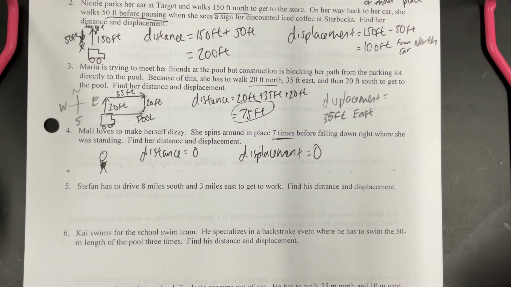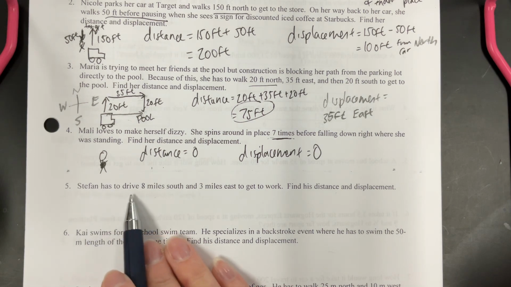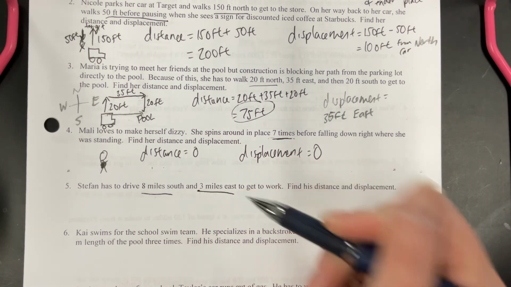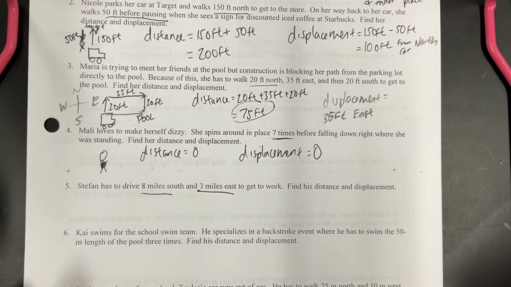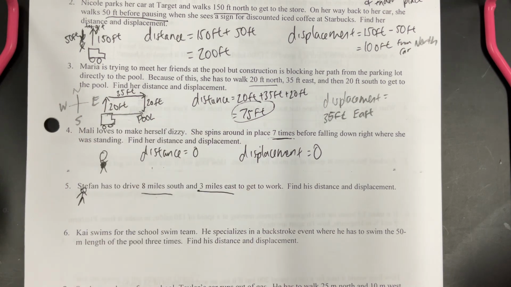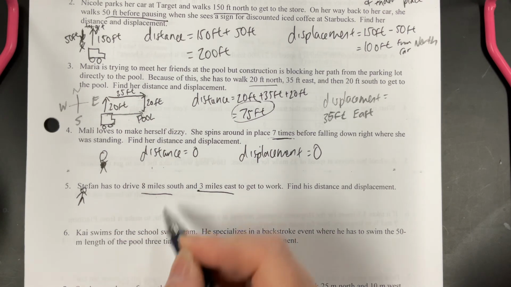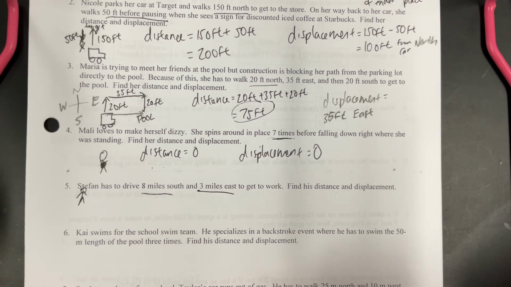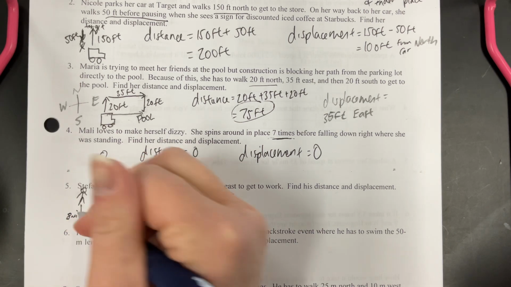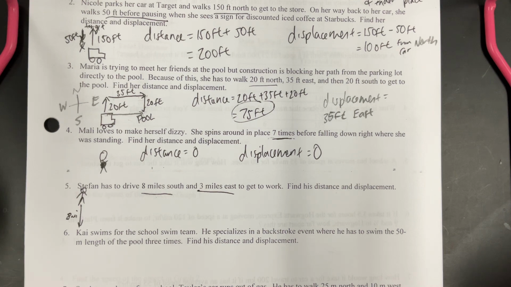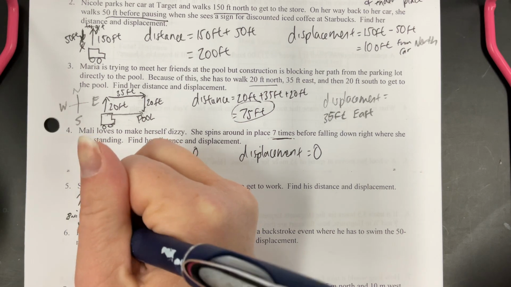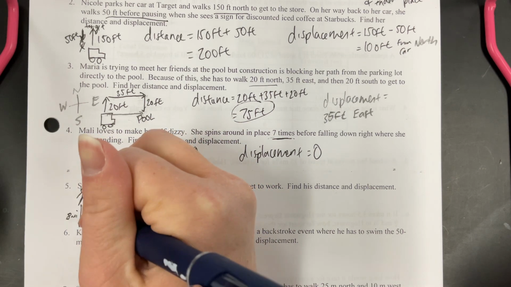Okay. Next one. Stefan has to drive 8 miles south and 3 miles east to get to work. Find his distance and displacement. So Stefan, I'm just gonna put a stick figure. I guess I probably should have put a car because he's driving, but whatever. He goes 8 miles south, that's like down, right? So that's 8 miles south. And then 3 miles east. East is like to the right. So that's gonna be like 3 miles there.